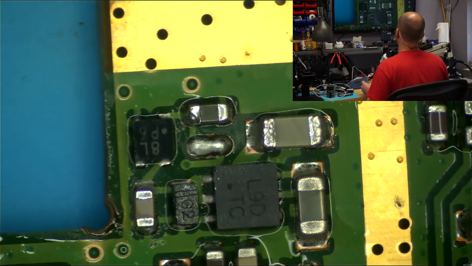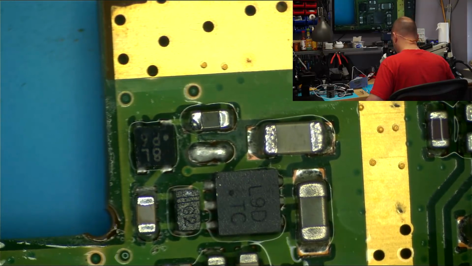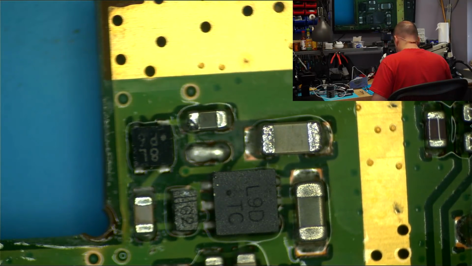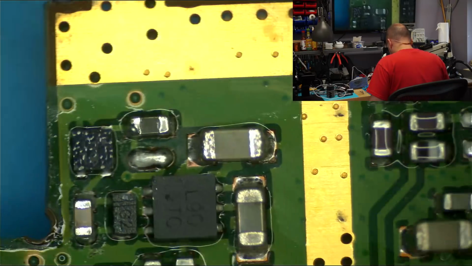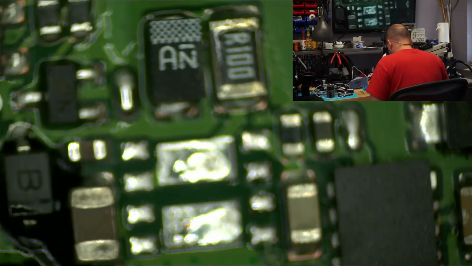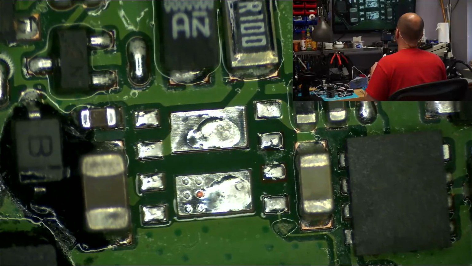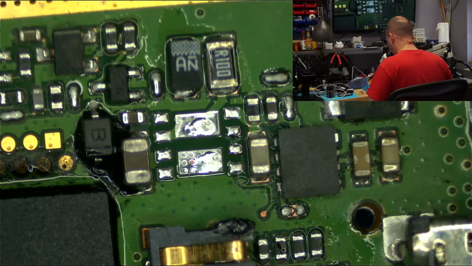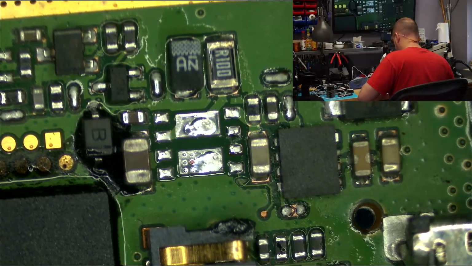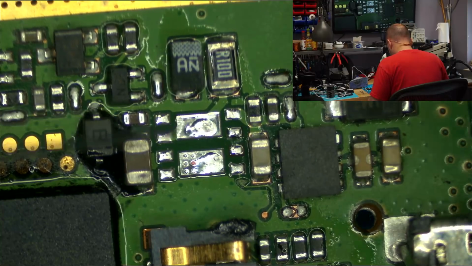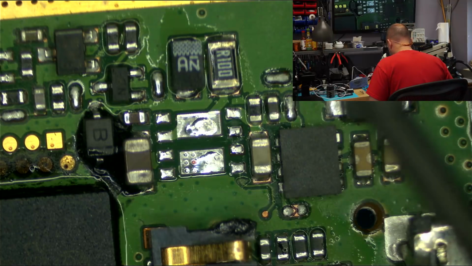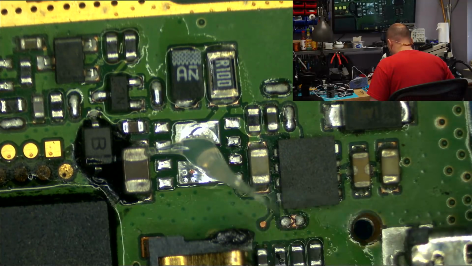Oh, that was way out of focus, I'm sorry. Okay, so that takes care of that corner. Now we got the MOSFET over here. Let's prepare its pads by adding some leaded solder. A little bit of flux.